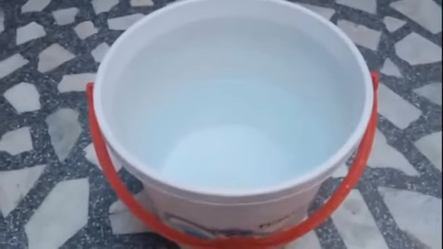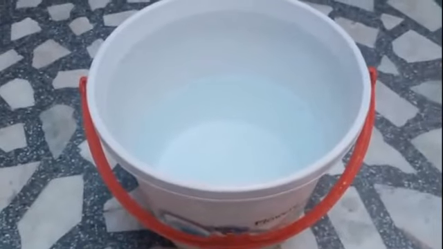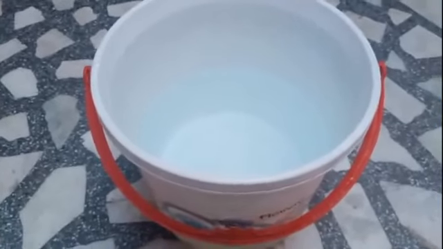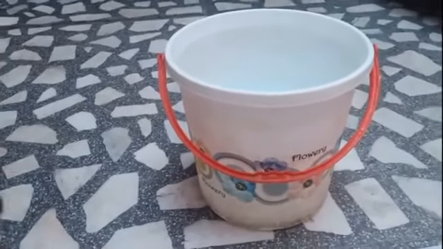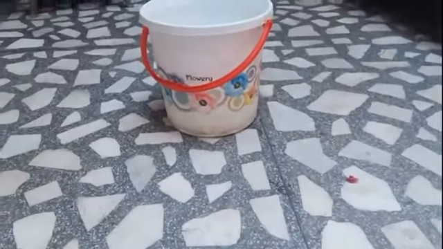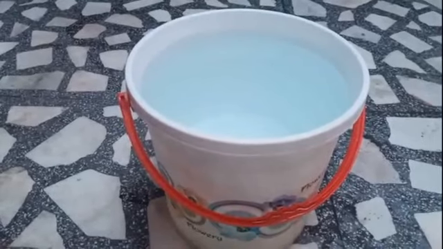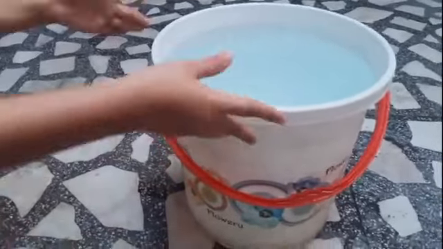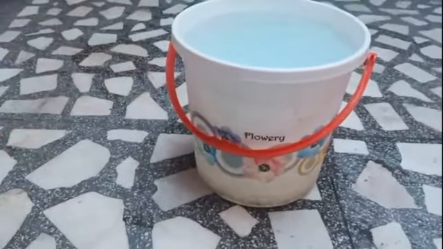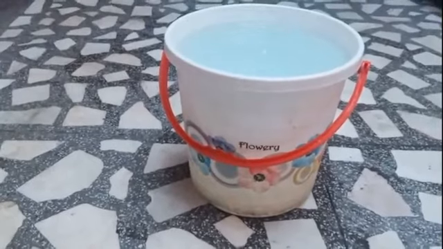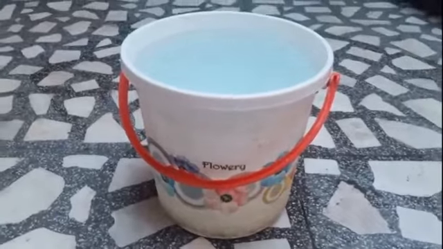Now we perform the second activity, which shows that force of friction is increased by increasing the weight of the moving object. For it, we take a half-filled bucket and place it on the smooth surface. Now we push this half-filled bucket and observe the force applied. Now we take a fully filled bucket and push it and observe. We apply more force to move this bucket. It shows that force of friction increases by increasing the weight of the moving object.